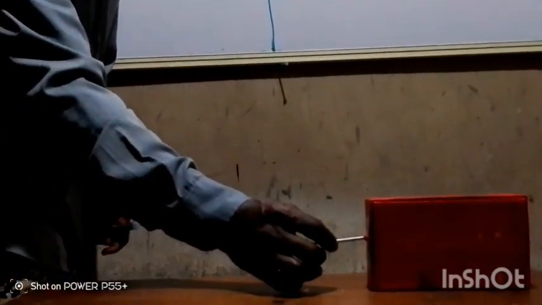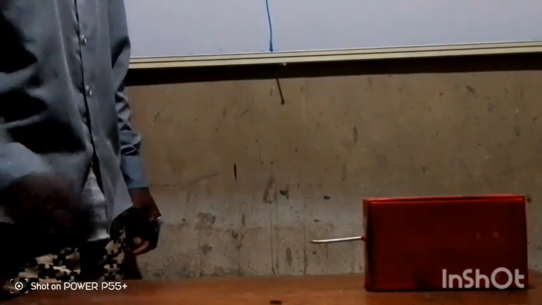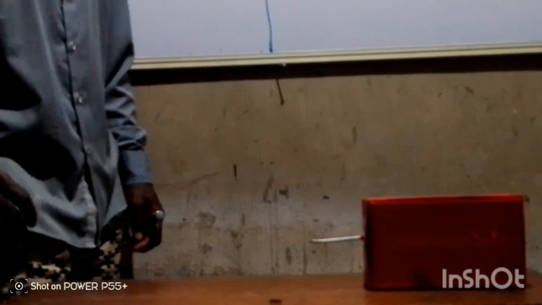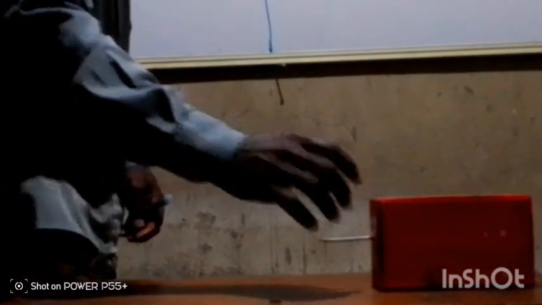That is why we define work as the product of force, the force applied to this thing, and the displacement covered in the direction of the force. From here to here, with the displacement covered in the direction of the force, then work has been done on this small box.